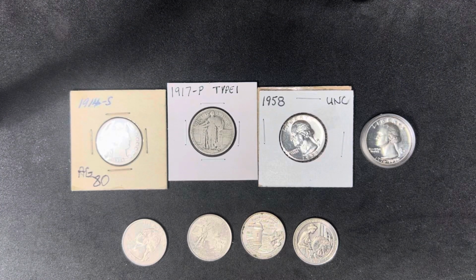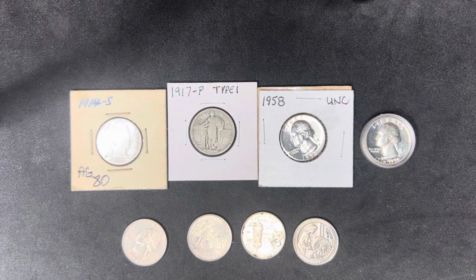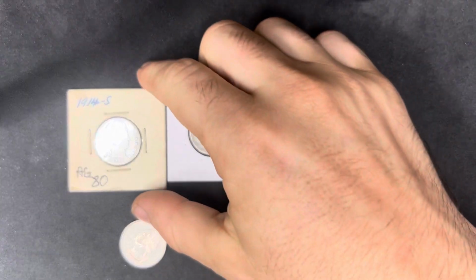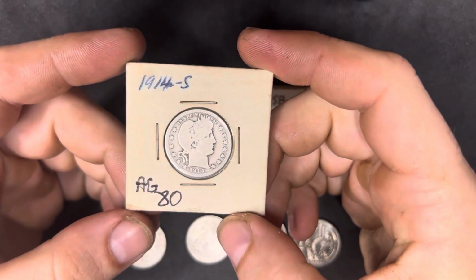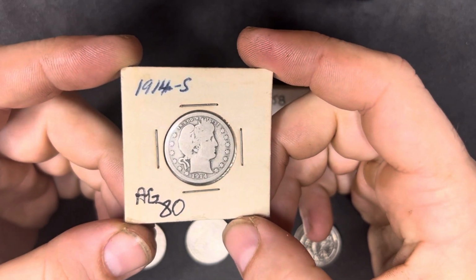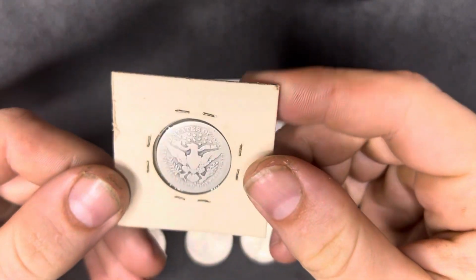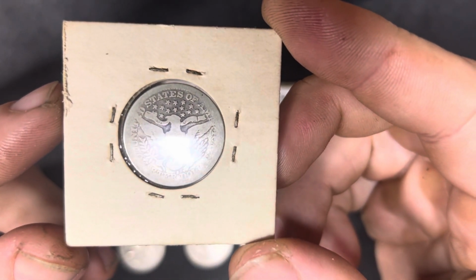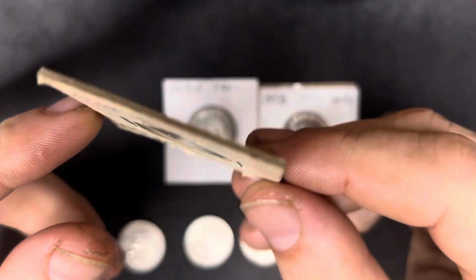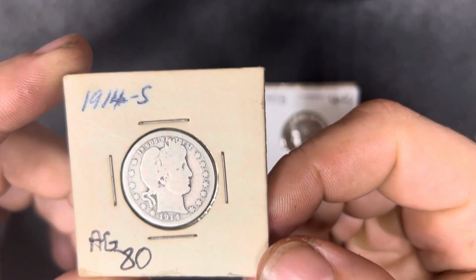All right, so here I have the quarters laid out, and this is where it actually gets pretty exciting. So here I have a 1914 S Barber quarter. This one happened to be the nicest condition one that I have, and it's also a semi-key date.